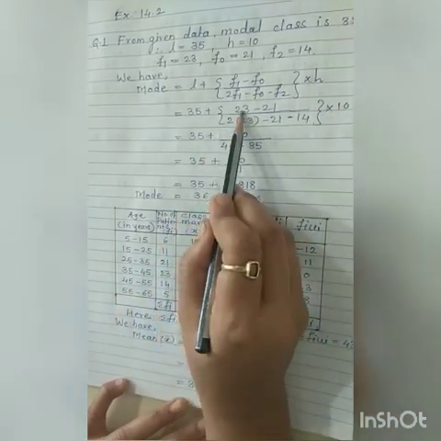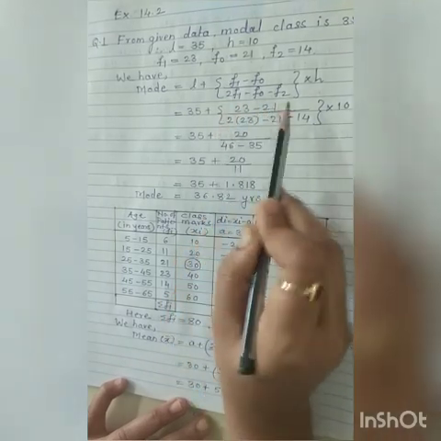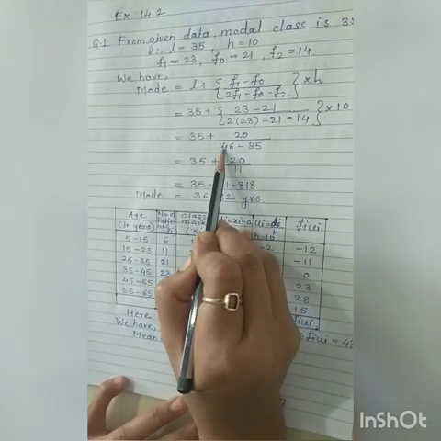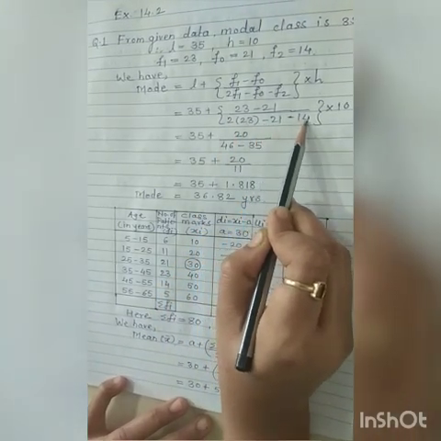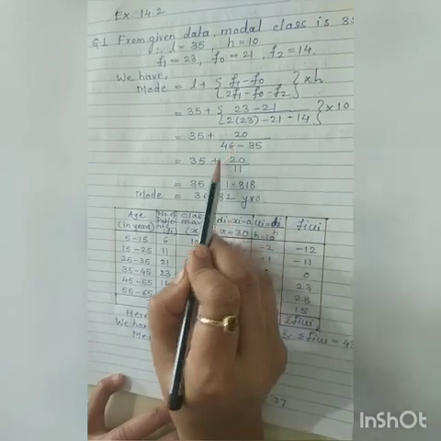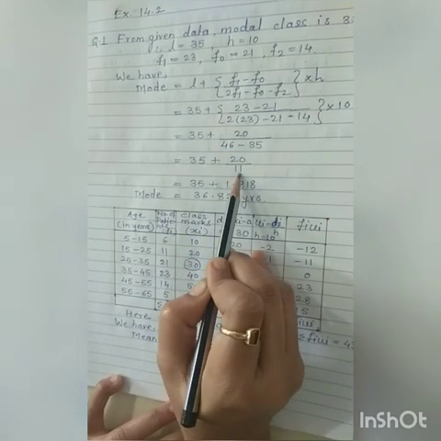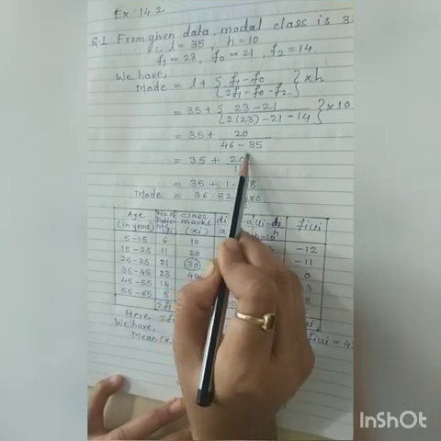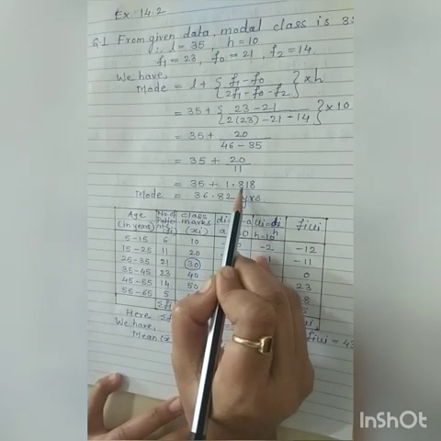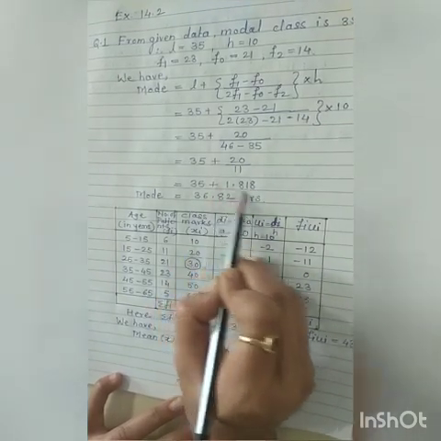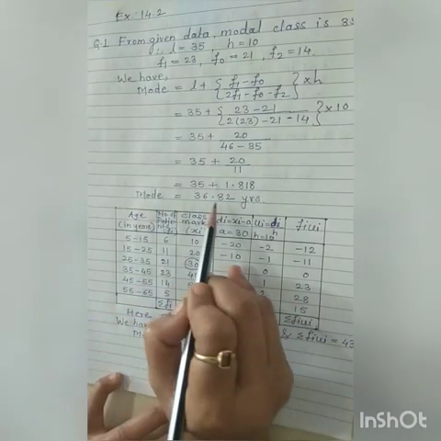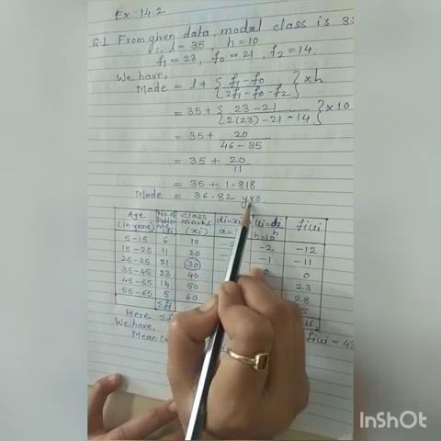Now 35 plus this 23 minus 21 is 2, and this 2 into 10 is 20. Now 2 into 23 is 46, and minus 21 minus 14 is minus 35. So in the next step, 35 plus 20 divided by this 46 minus 35 is 11. Now write the decimal number of this fraction. So 35 plus this comes 1.818. Now this addition is 36.82 years. That means the mode of the given data is 36.82 years.